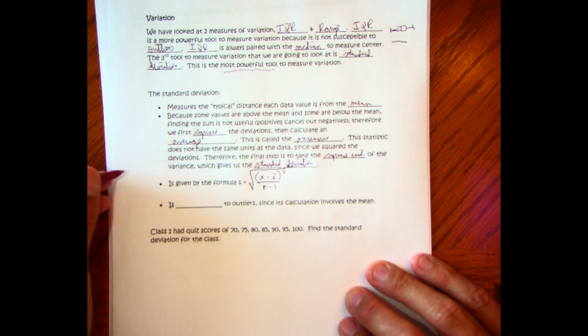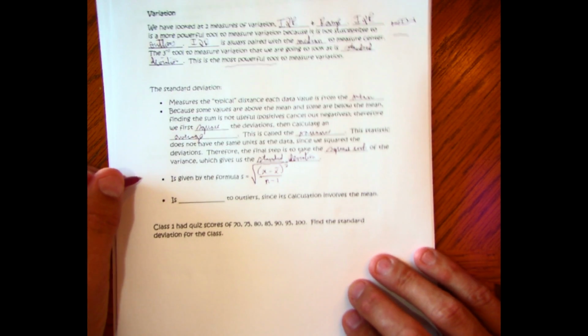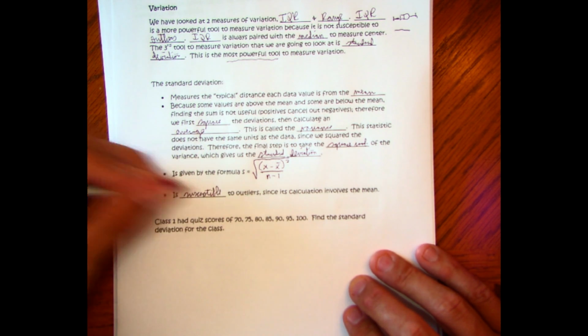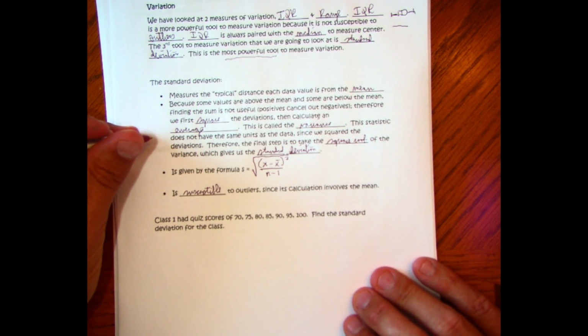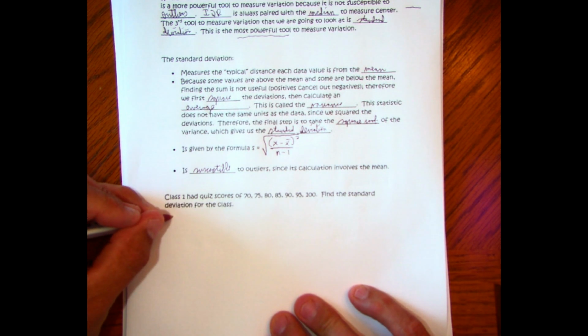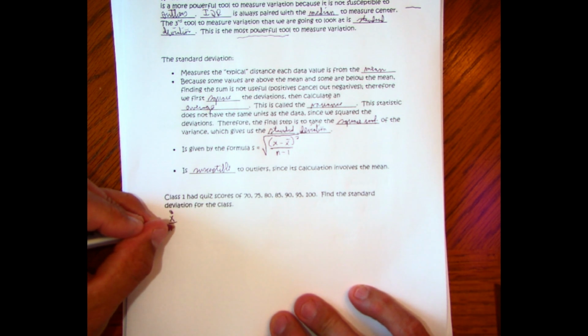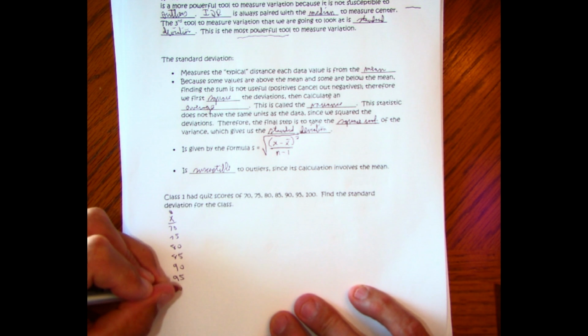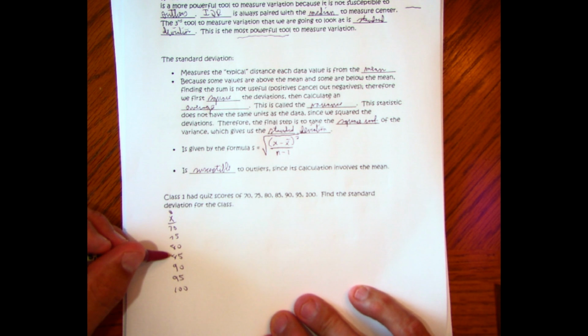And we're going to use that in a second. I'll show you how. Unfortunately, this is susceptible to outliers because it involves the mean. So here's what we have. Class 1 has these scores. So if you add up all these scores and you divide by 7, you're going to get a mean of 85. So this is the mean.